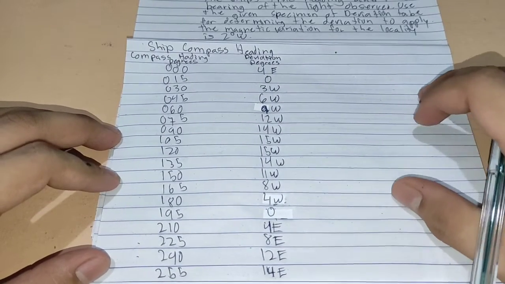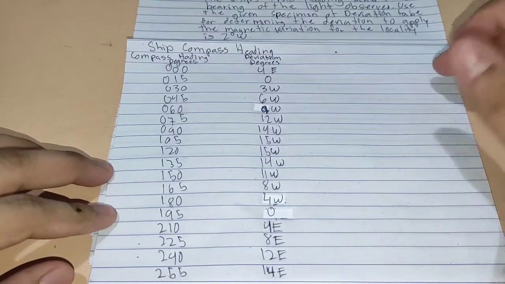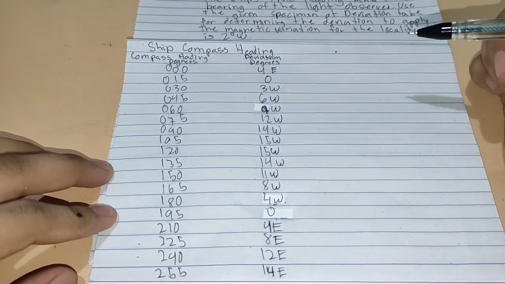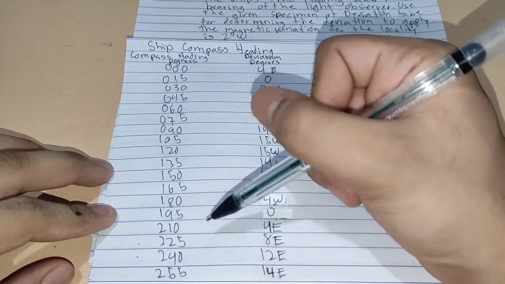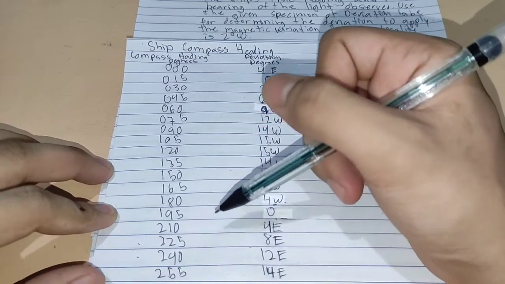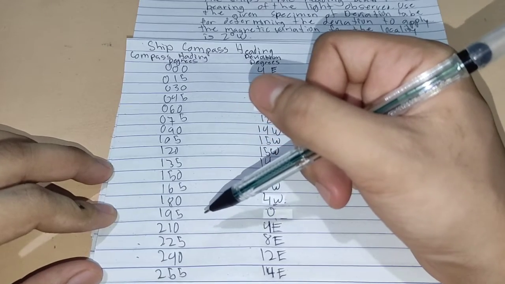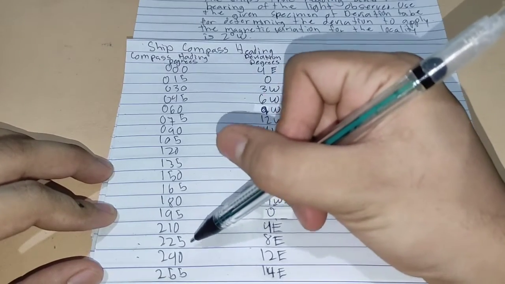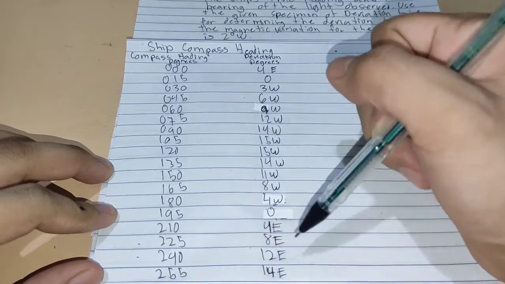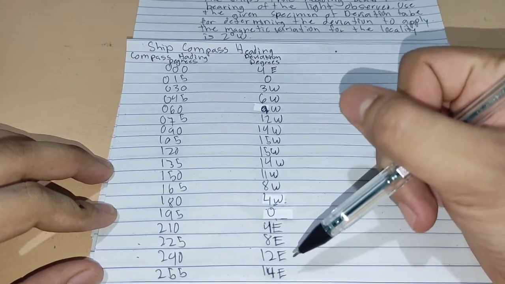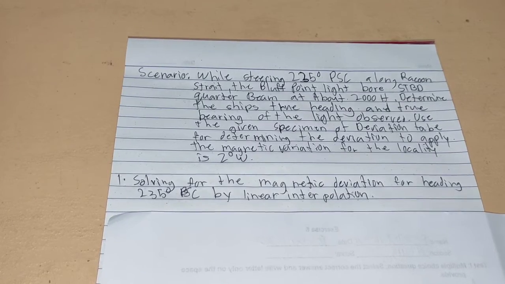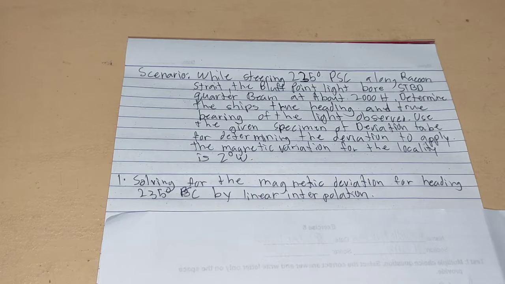Here we have the deviation table. We are now going to find 235 degrees. There is no 235 degrees, so we are going to copy the compass headings, which are 225 and 240, together with their deviations, 8 degrees east and 12 degrees east. So, solving for the magnetic deviation for heading 235 degrees PSC by linear interpolation.